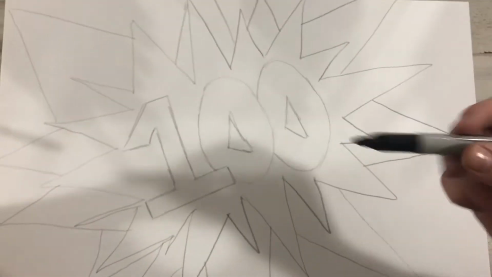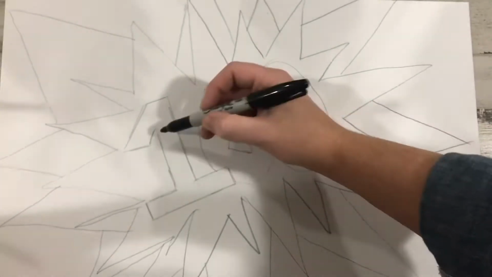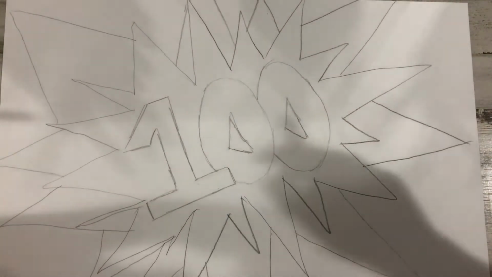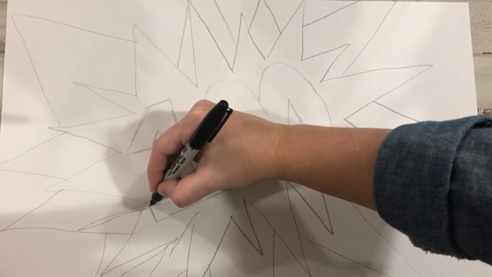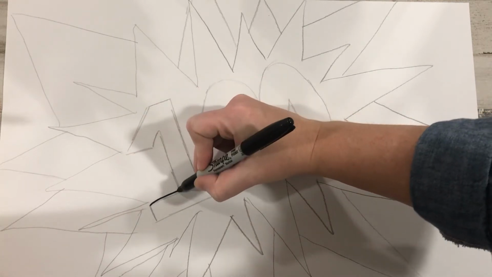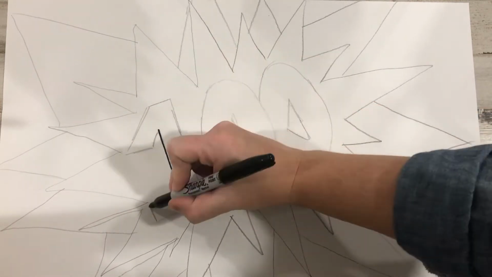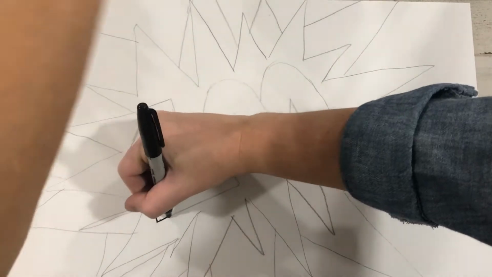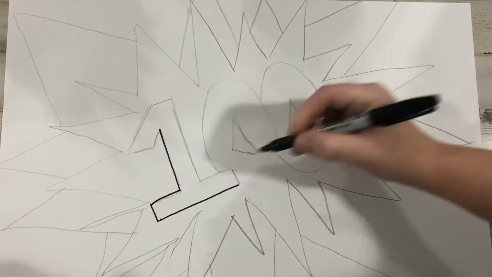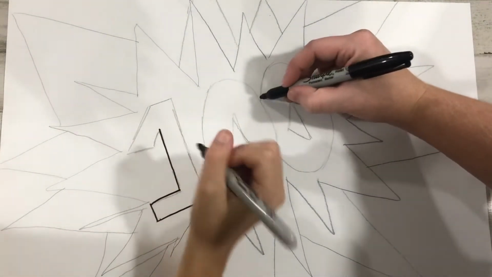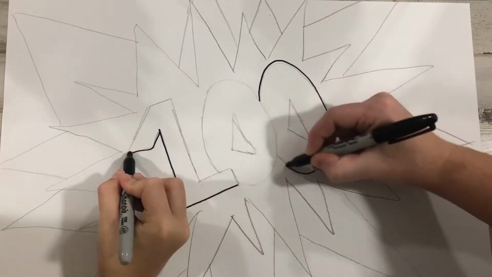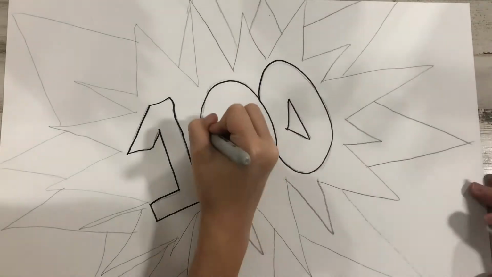I'm gonna take a Sharpie or a black marker to trace it. If you think about comic books or newspapers, you have these really dramatic lines so that people can see it. So we are gonna take a black Sharpie and trace around our pencil marks.